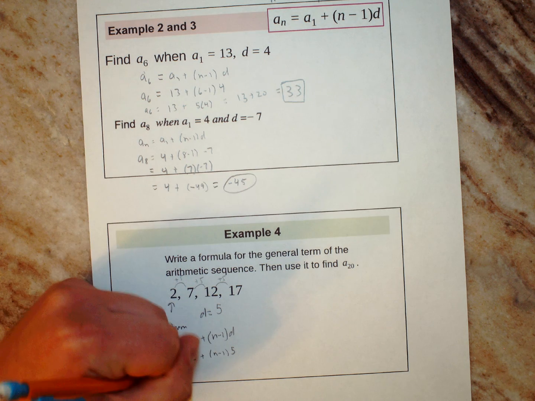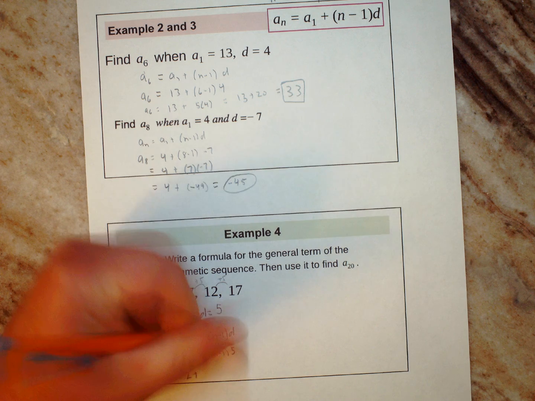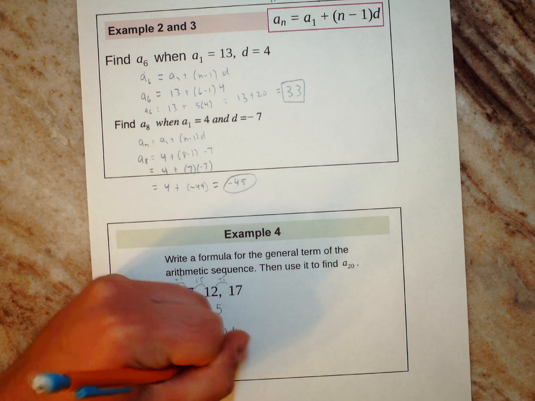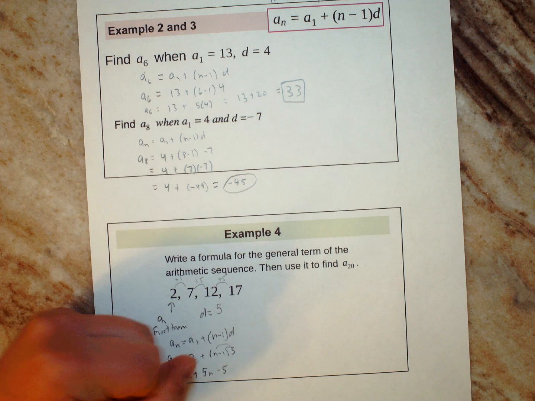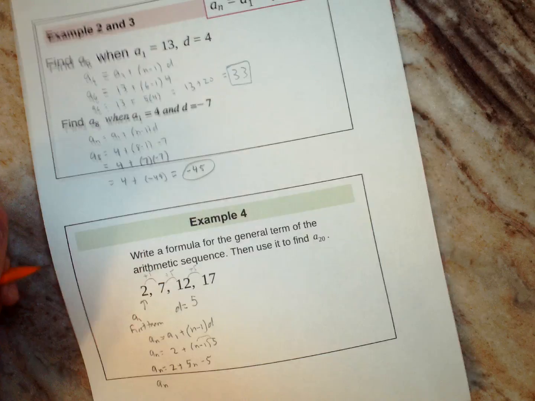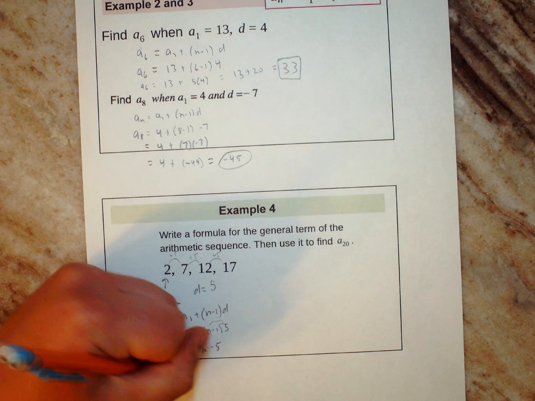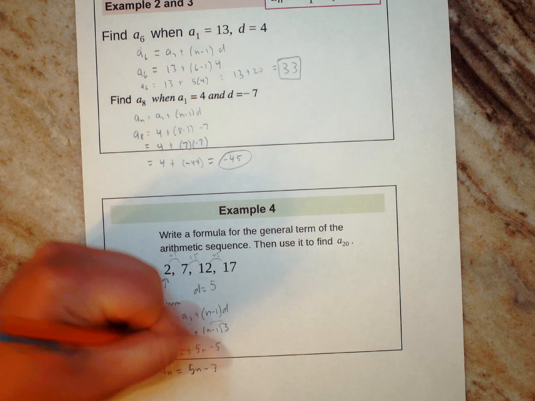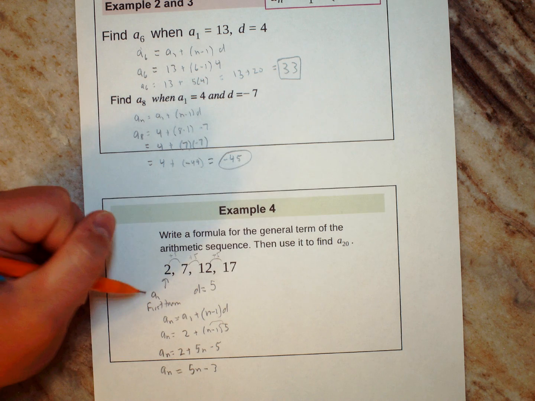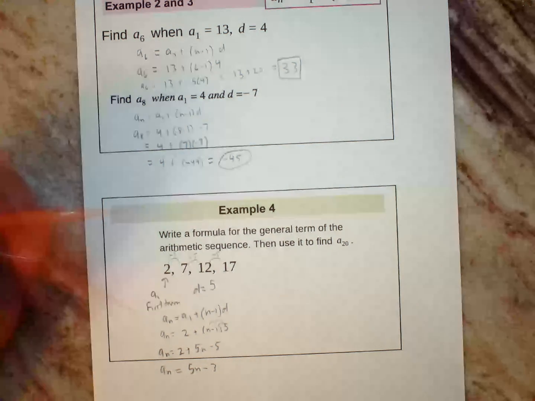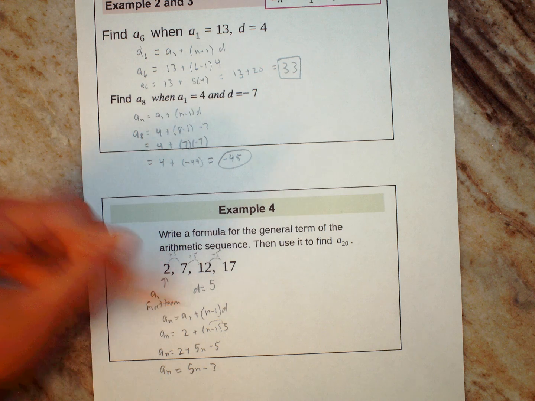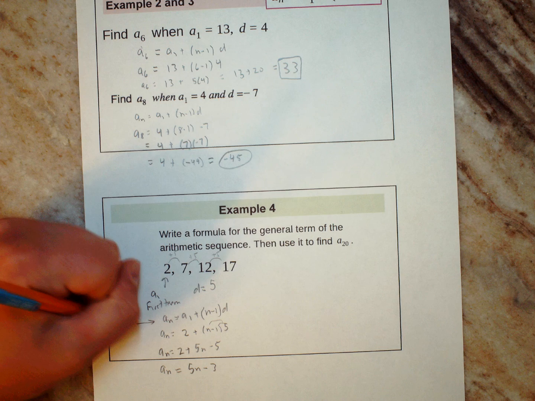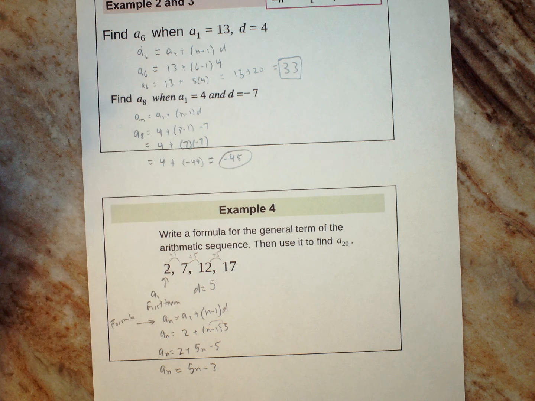So a sub n equals 2 plus 5n minus 5. Simplifying, a sub n equals 5n minus 3. I got minus 3 from 2 minus 5. Again, you find the first term, find the common difference, plug them into that formula from up top. This is the formula, and then you simplify it.